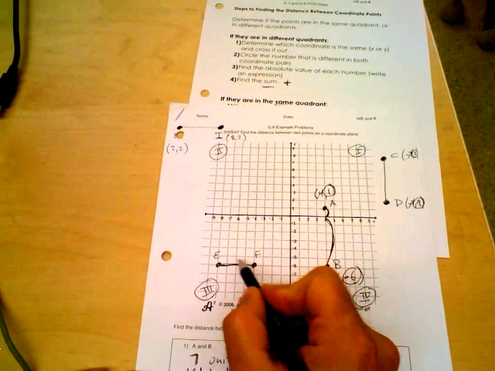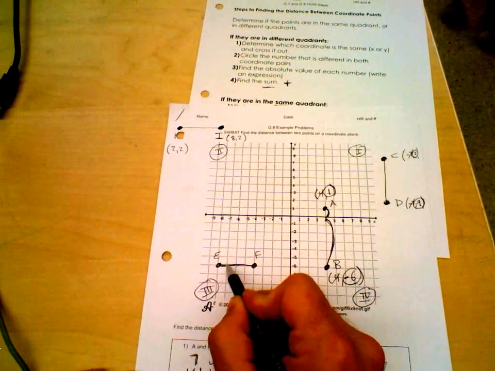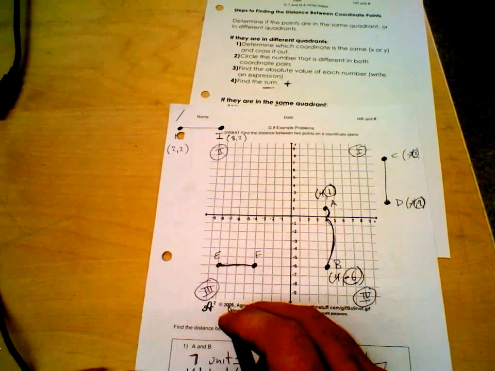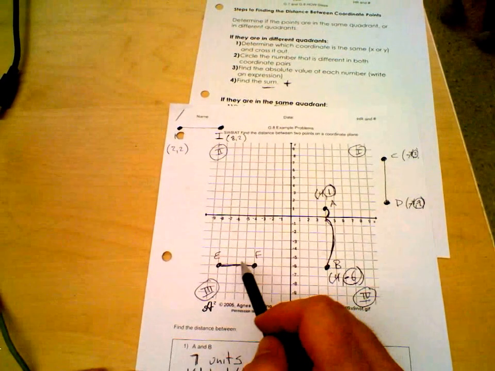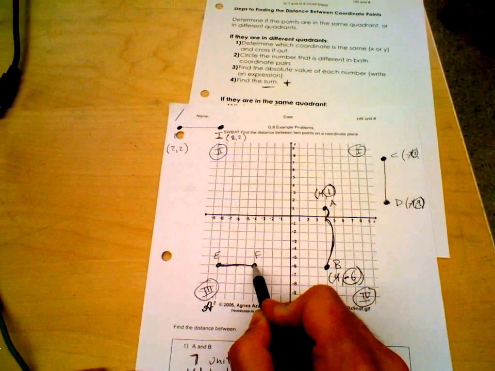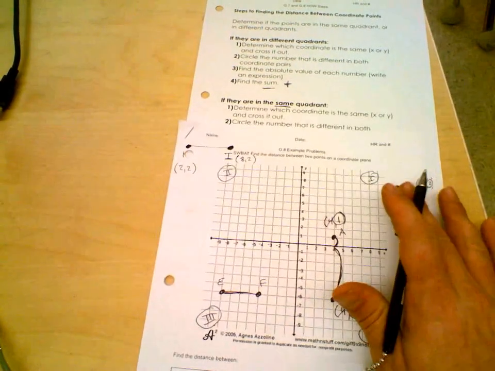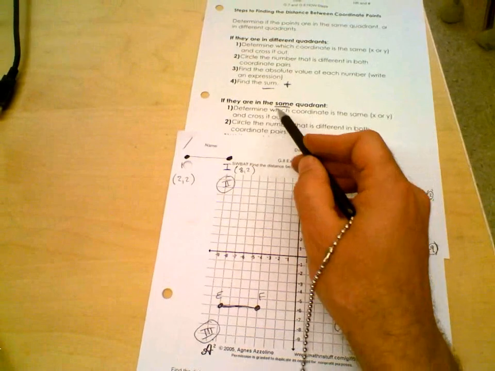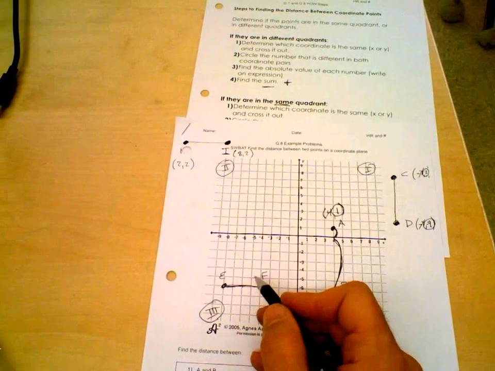So first, the easy one. If it's on the grid and you want to find the distance between them, you could just count 1, 2, 3, 4 units. But we're going to get ready for our sort of more complicated trick. So instead of just going 1, 2, 3, 4, I'm going to show you the absolute value trick if they're in the same quadrant. So if they're in the same quadrant, we're going to determine which coordinate is the same and cross it out.